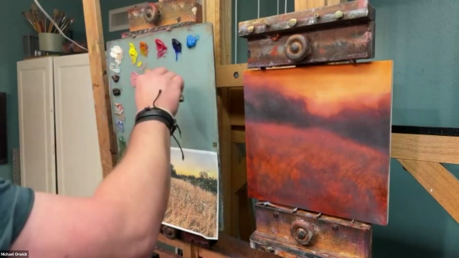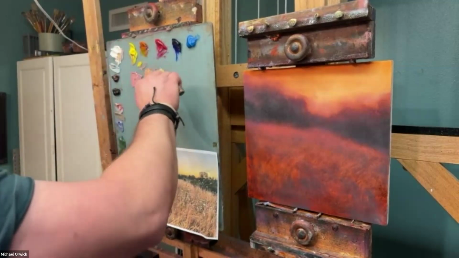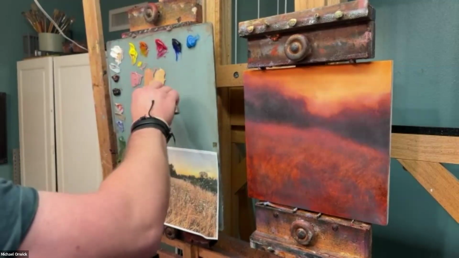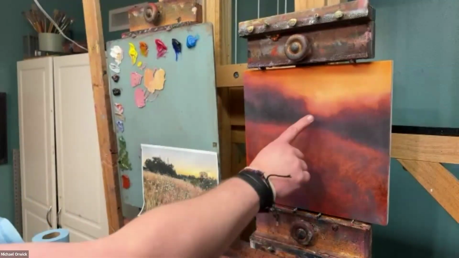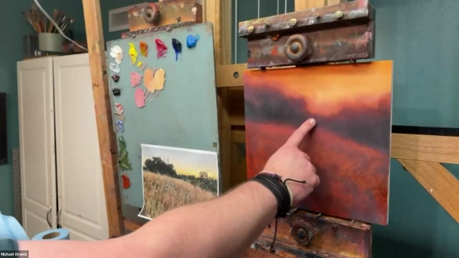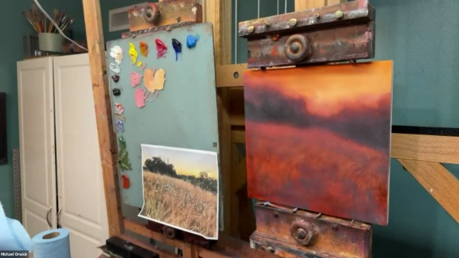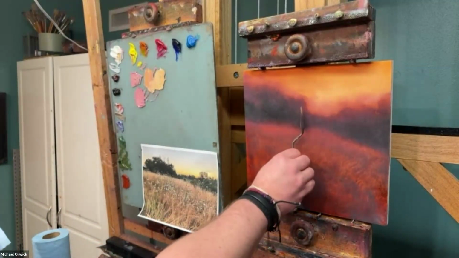So I'm going to gray down this sky a little more than I have. I have another question. Please. The focal point is right in the middle. A lot of times you say don't put it in the middle, so I'm just curious about your decision.